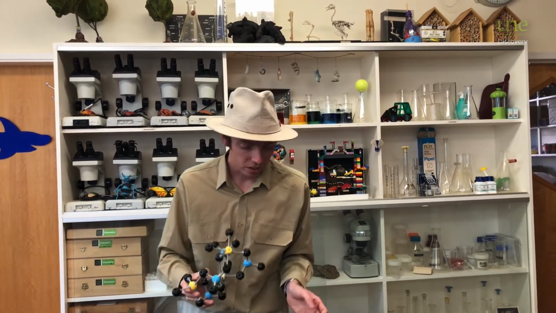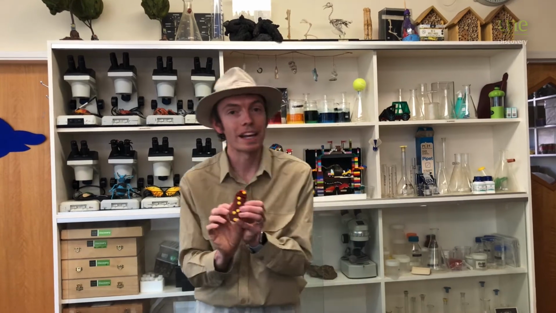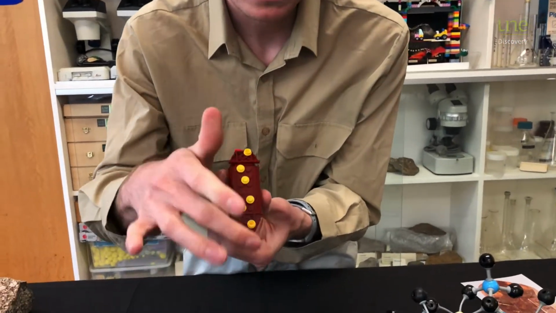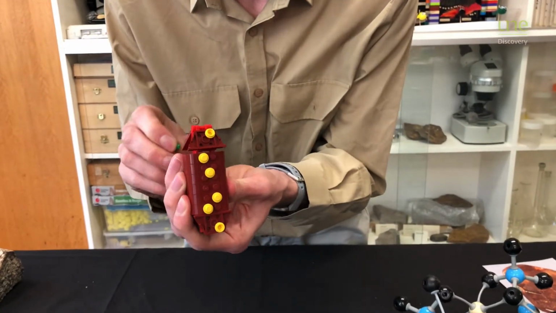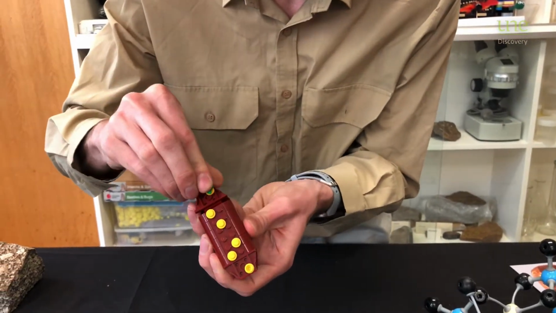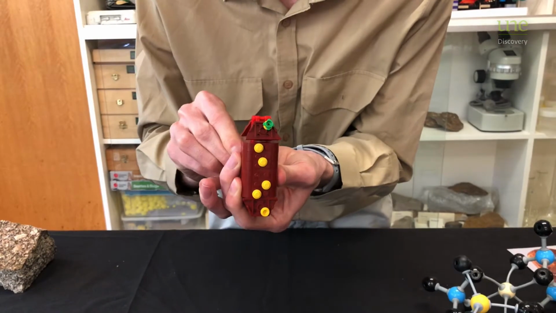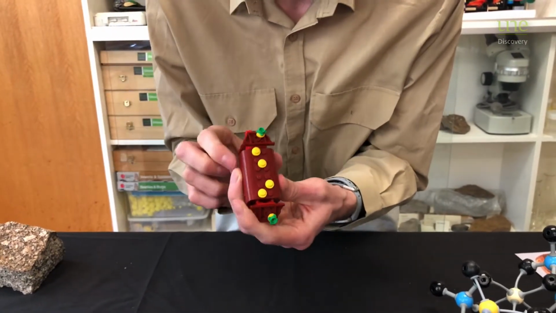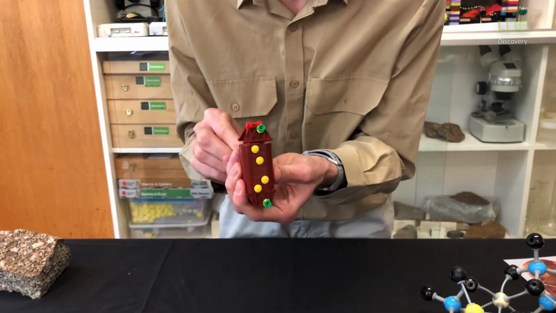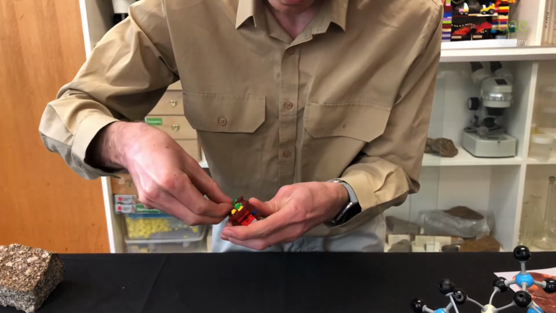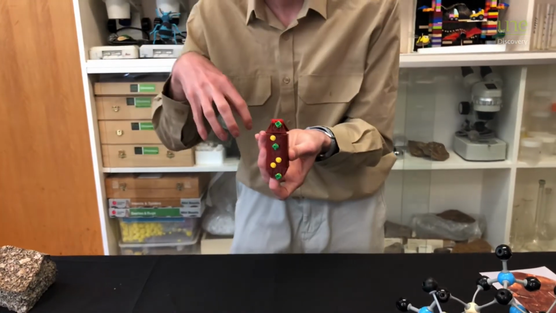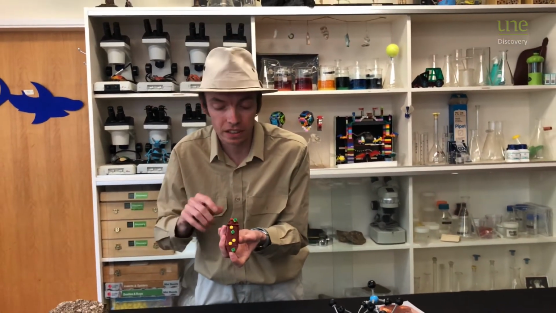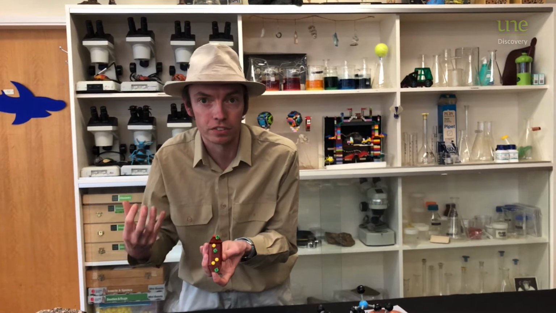So in a zircon crystal, I made a little Lego one here to show you. There'll be little bits of uranium scattered all throughout the crystal, and over time, they'll slowly change into lead. But lead doesn't like to go into the zircon when it's growing, so any lead that's inside there has to have come from that radioactive breakdown of uranium.